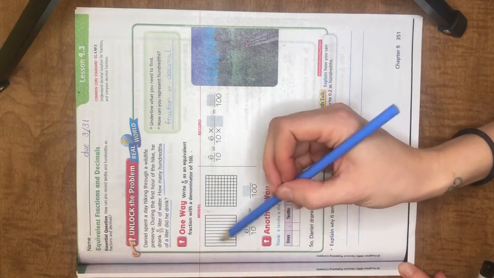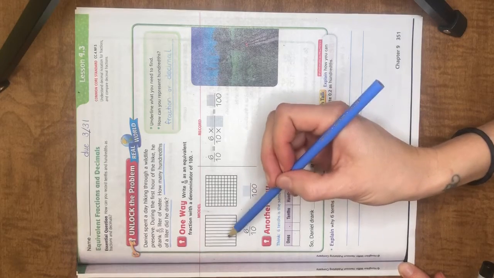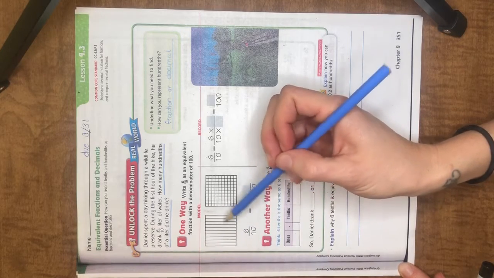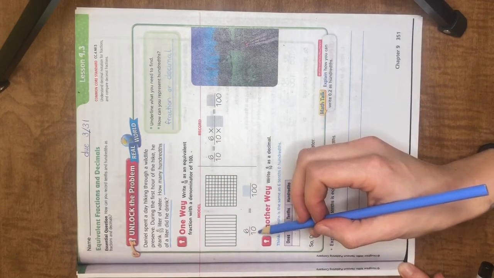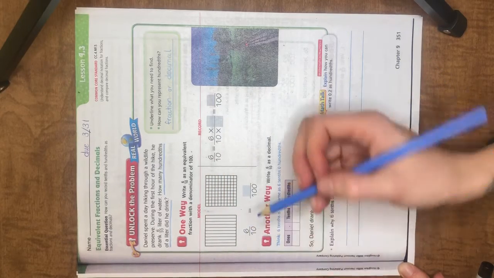where you have one square broken up into 10. So therefore, when we're looking at 6/10, we're going to shade 6 out of the 10.